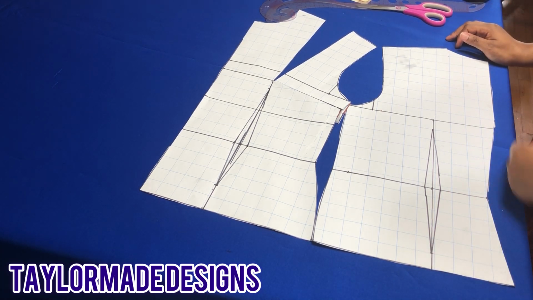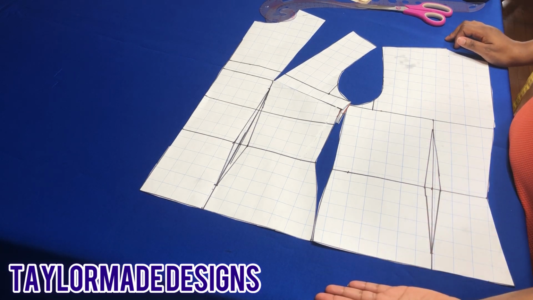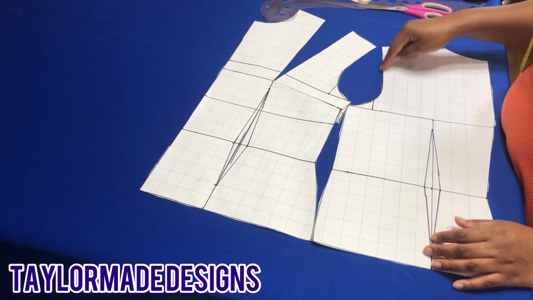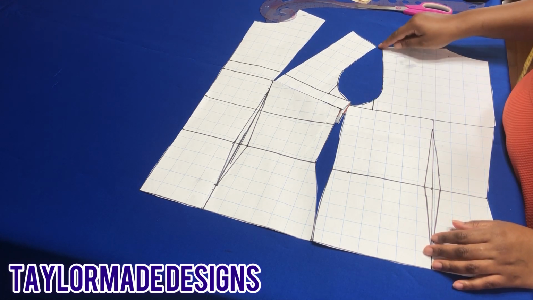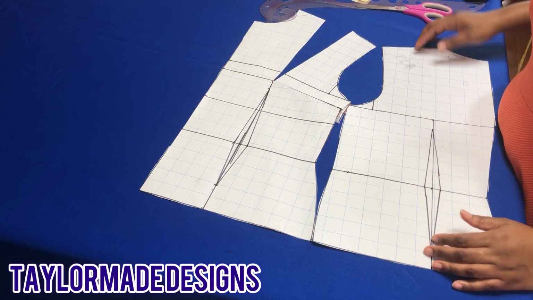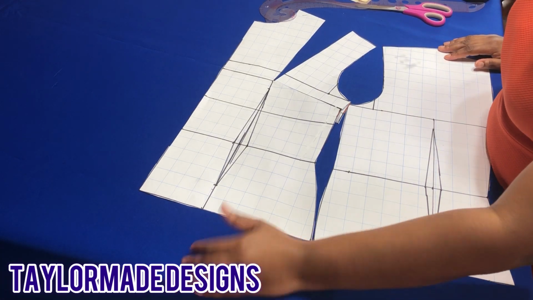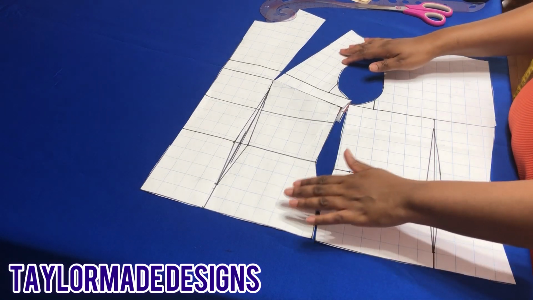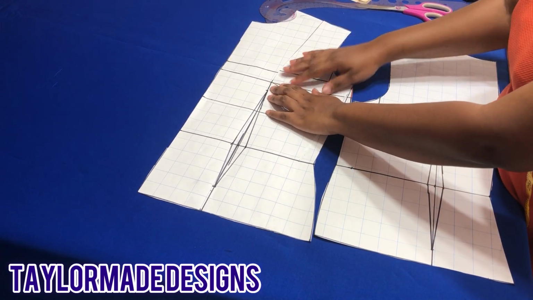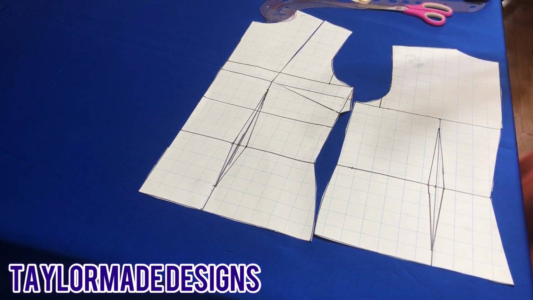You have to add your zipper allowance, you have to add your side seam allowance, and if you add allowances to your armhole, add that. You have to add it to your shoulder, you have to add it to the hem. Okay, so this is just the basic of how to do it with a side dart.